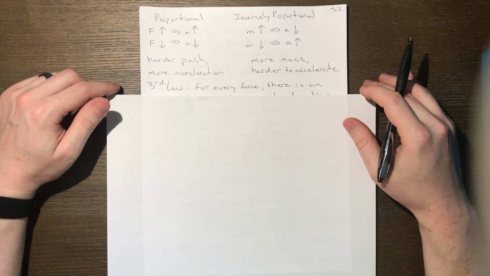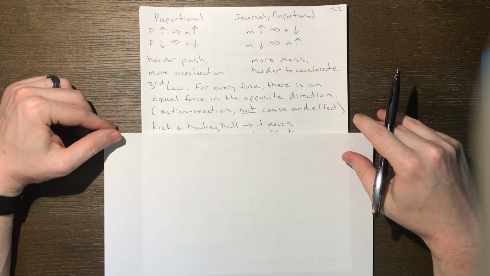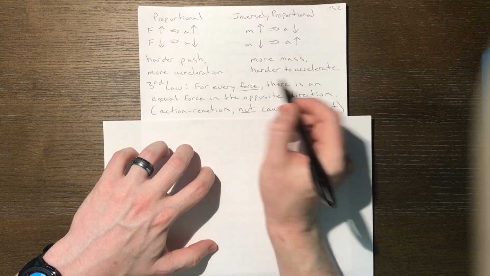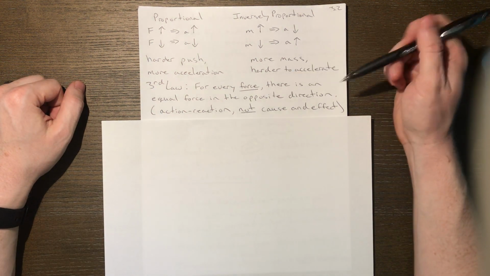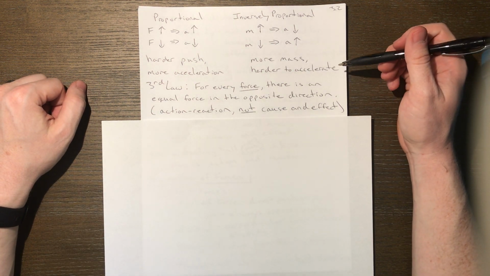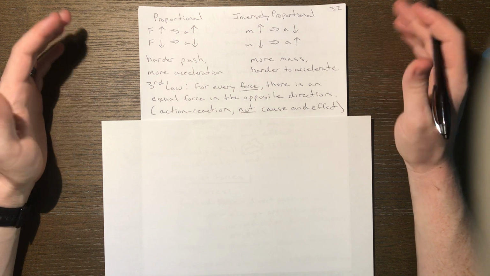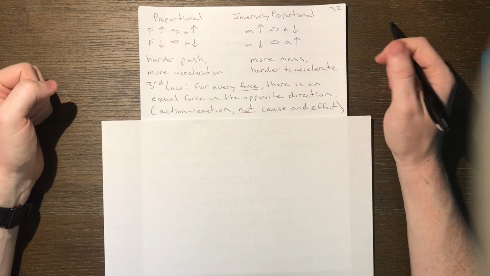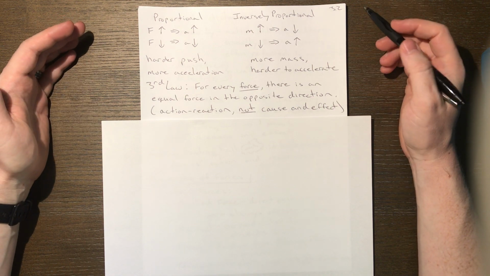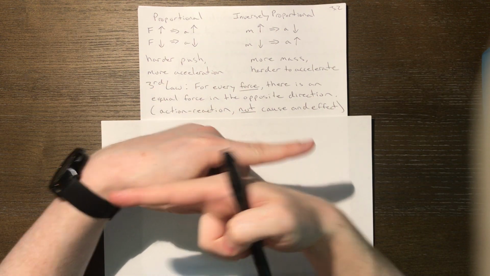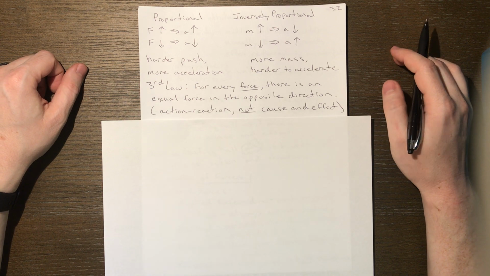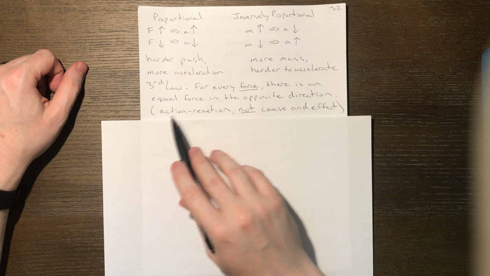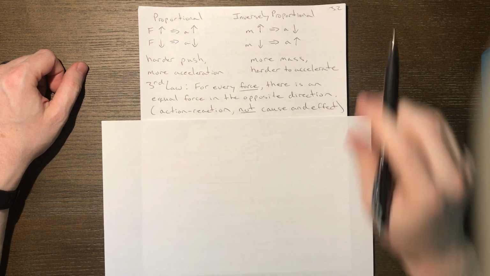And finally, let's get to the third law. Newton's third law: for every force, and there that word is again, force, there is an equal force in the opposite direction. That is, they always come in pairs. If there is one force, there must be a second force. Forces always come in pairs, and they're always equal and opposite. And I like to highlight that this is not cause and effect, this is action-reaction.